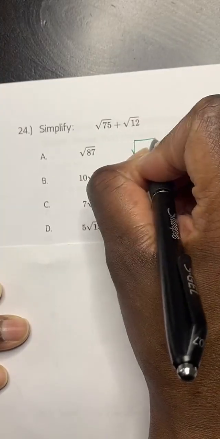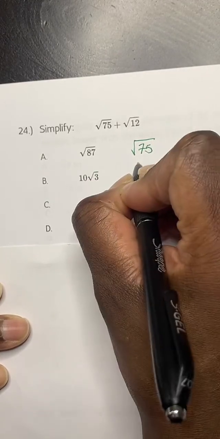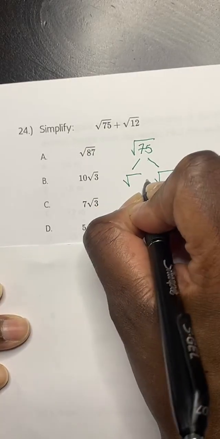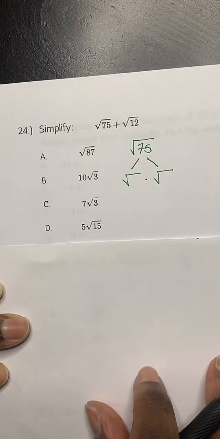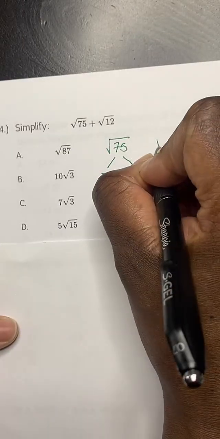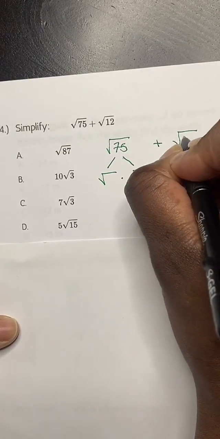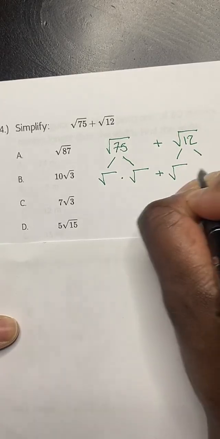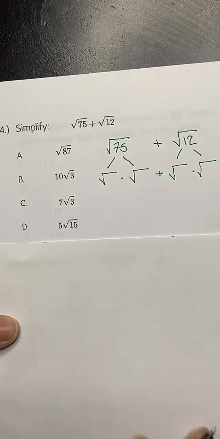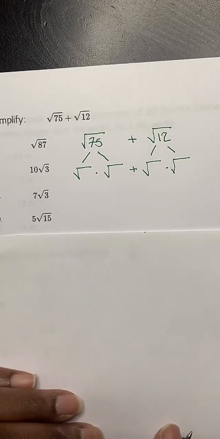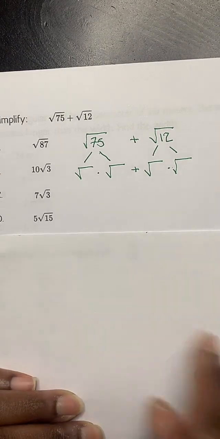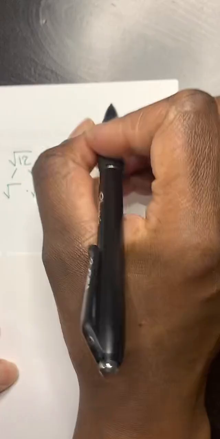So if I have the square root of 75, I want to break it down into 2 radicals that are going to multiply together to give me my 75. Plus, we're going to do the same thing with the square root of 12. Now, when you break these radicals down, you want to think of a perfect and prime combination. So what I mean by perfect radicals, let me come over here.